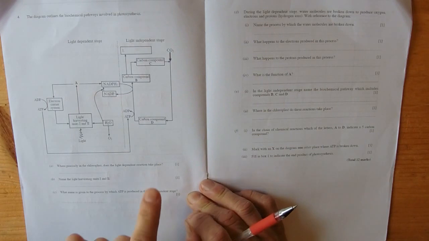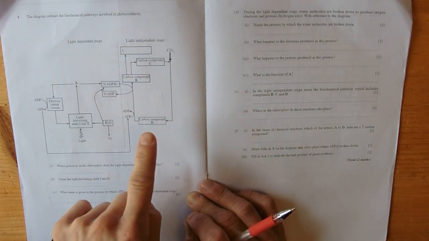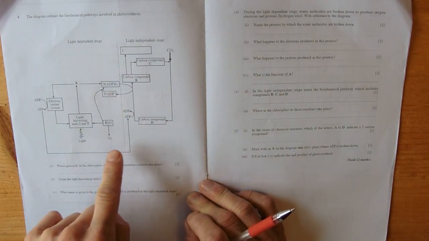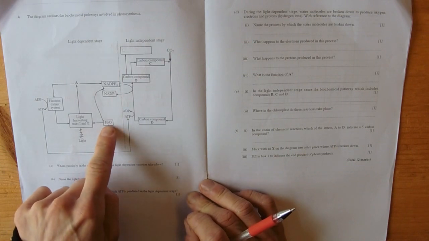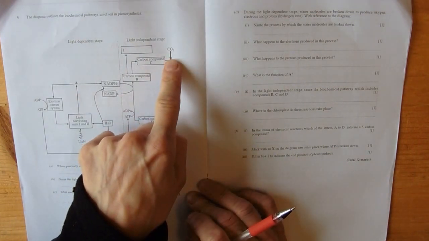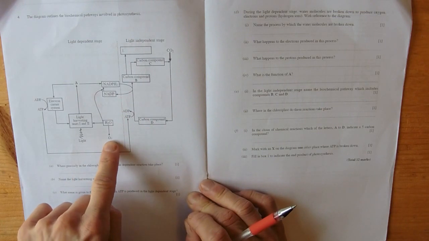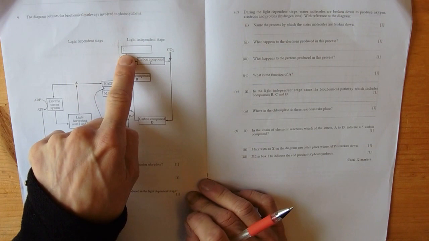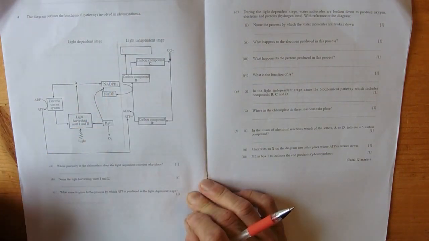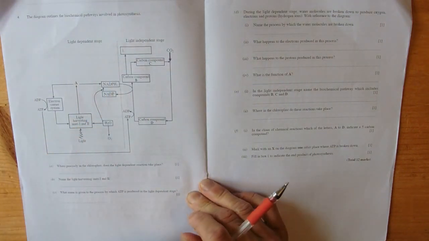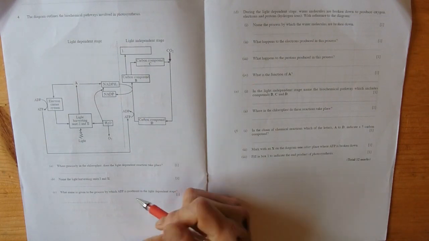I wonder what that could be. This is our photosynthesis equation. We've got water and carbon dioxide going in. We've got oxygen coming out, and our final end product of photosynthesis coming out there. Okay, right, well it all looks normal from here.